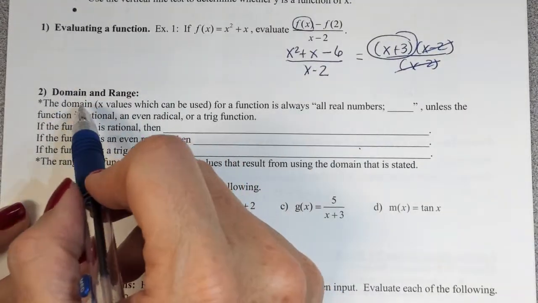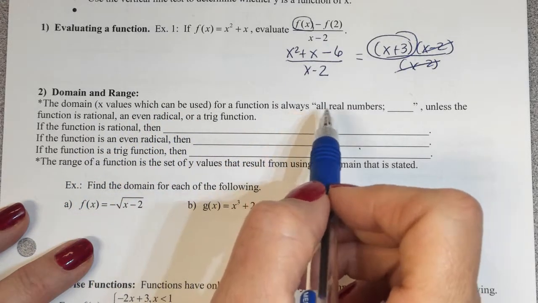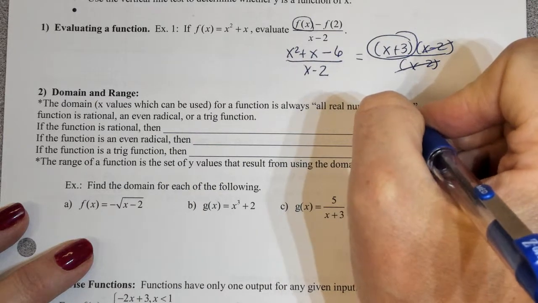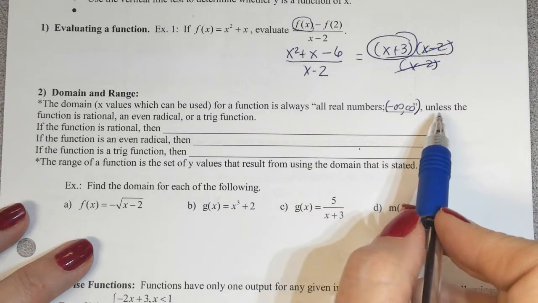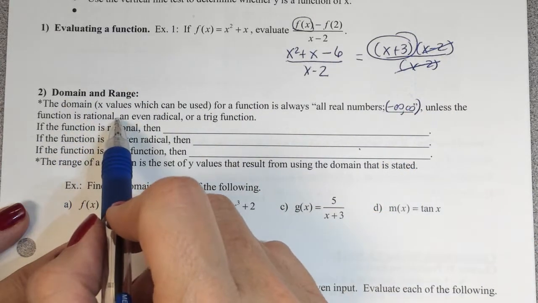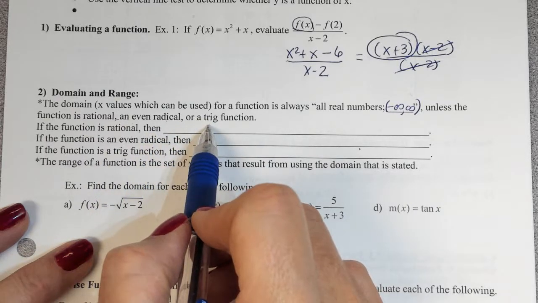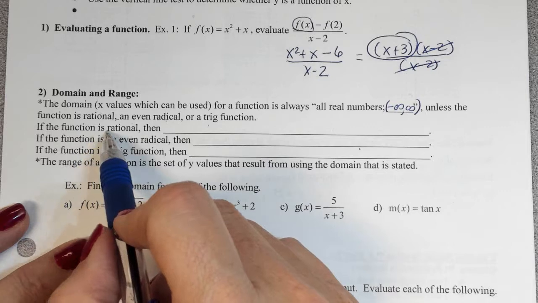Domain and range. So the domain are the x values which can be used for a function. And it's going to be all real numbers. All real numbers can be written as negative infinity to infinity. Unless the function is rational, has an even radical, or a trig function. Every domain is all real numbers unless we have one of these situations.